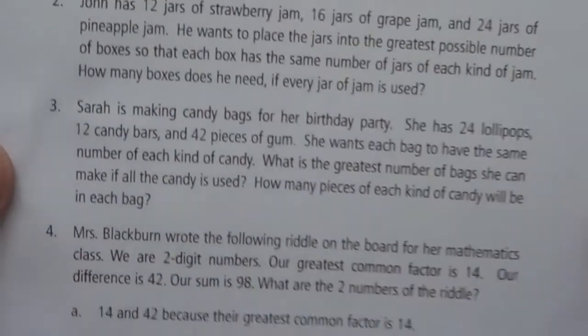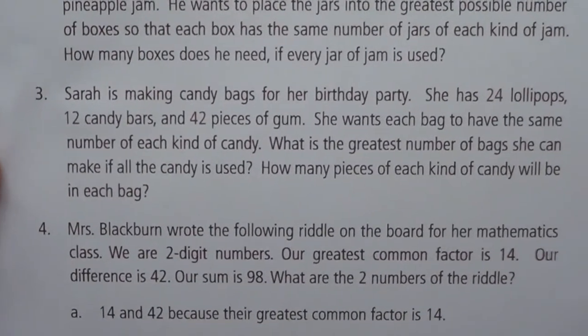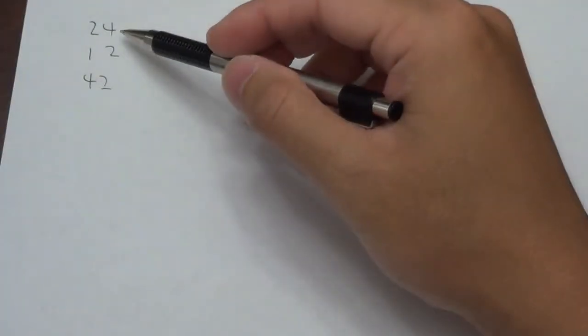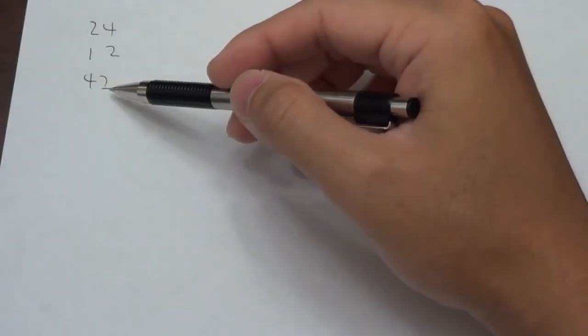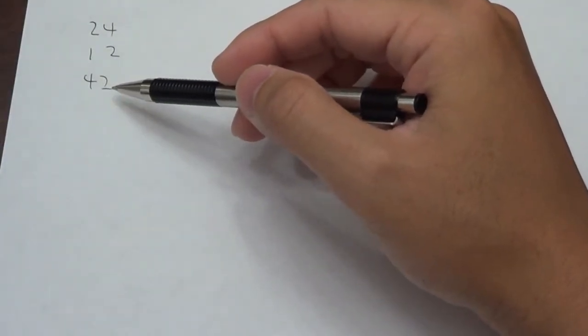Okay, number 3. Go ahead and pause the video if you need more time to read it. Number 3 is pretty much the same question as 2. Right now we're talking about different types of candy. So we've got 24 lollipops, 12 candy bars, and 42 pieces of gum. Sarah wants to put them into bags, probably to give to her friends at her birthday party. Each bag needs to have the same number of each kind of candy so we can keep it fair. Now, what is the greatest number of bags she can make if all the candy is used?